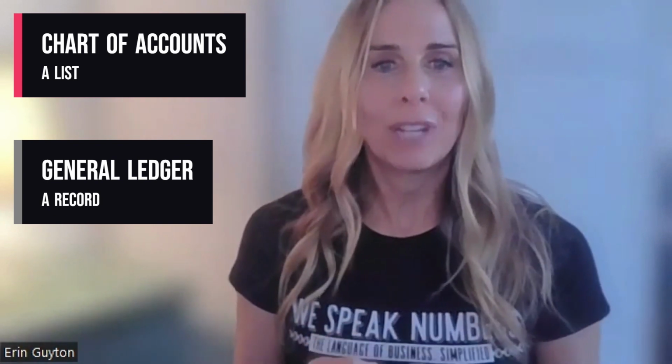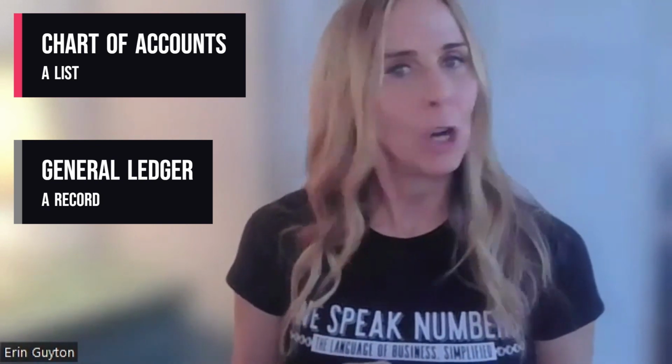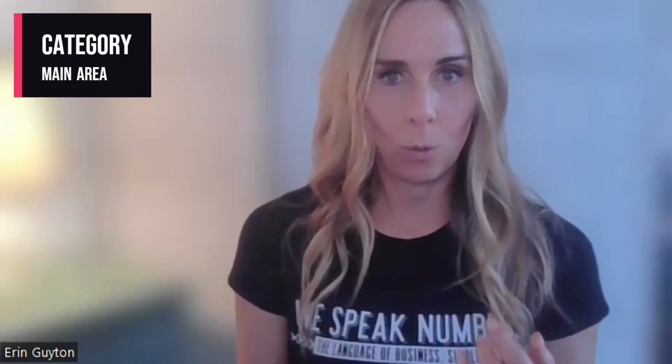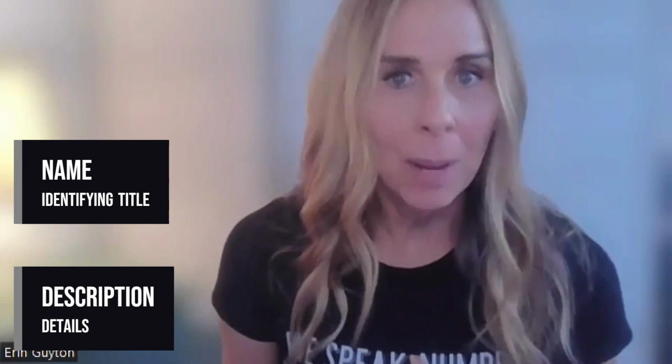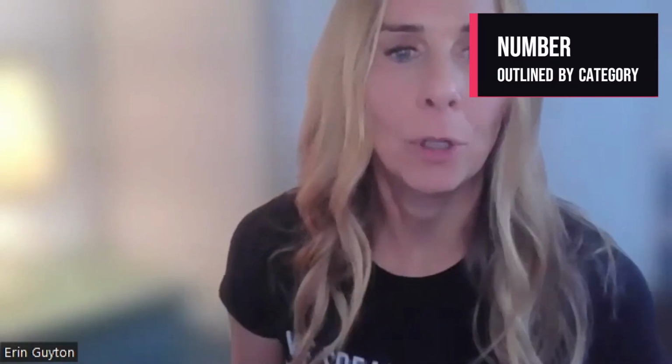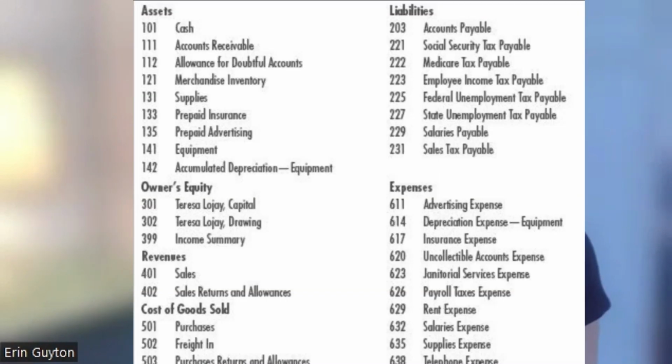When we talk about chart of accounts, we're really literally talking about a list. It's no more complicated than that. And every item in the list has a category, a name, a description, and a number. And it's that simple. It might look a little bit like this.